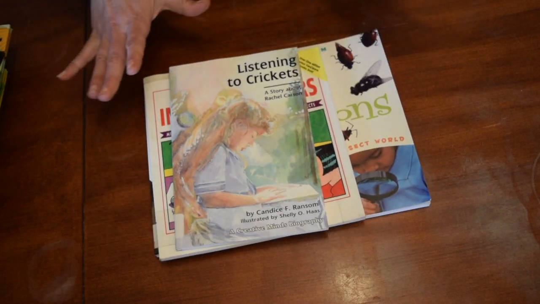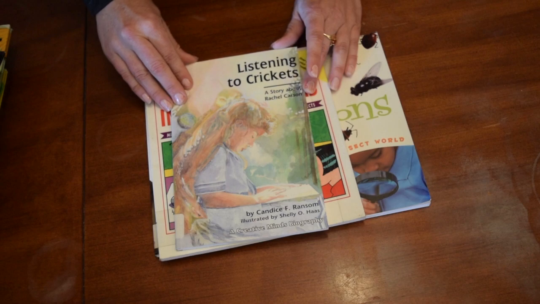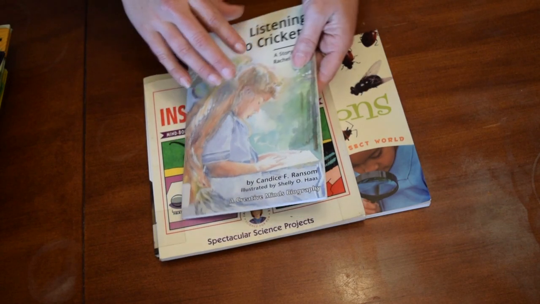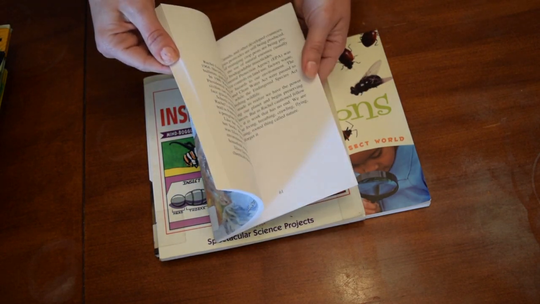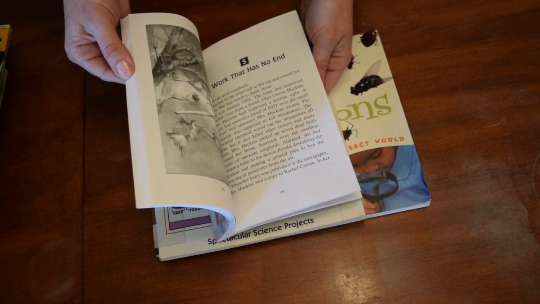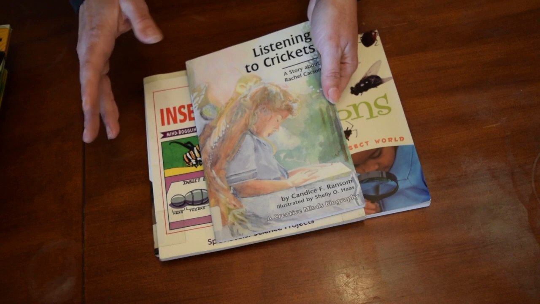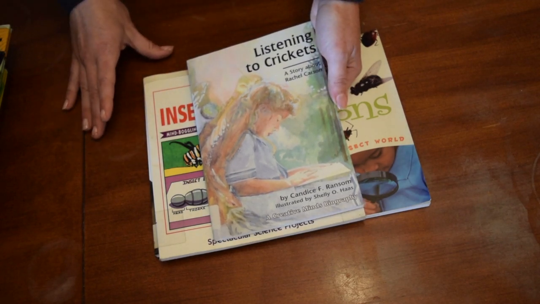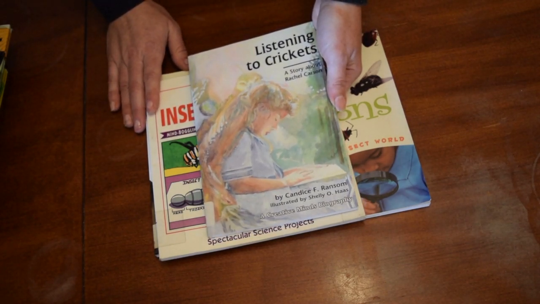I just have one more stack of books here, and the first one is Listening to Crickets. This is a story about Rachel Carson, and we talked about her a little bit when we did our Women in Science books, and I will link that video down below. She was a naturalist, very interested in nature, very interested in preserving nature.